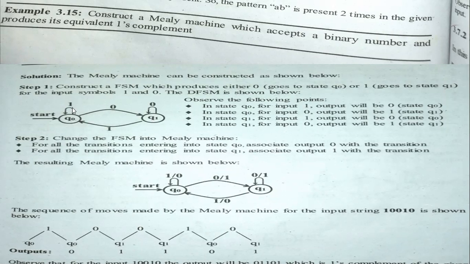Okay, if you want, you can change also, no issue. Here 0, here 1, here 1, here 0. Anything it may be possible. But remember one thing, the output function, whatever we are designing for this: if we are having 1, the outcome should be 0 exactly. If we are having 0, the outcome should be 1, because it is asking for its equivalent complement, the ones complement.